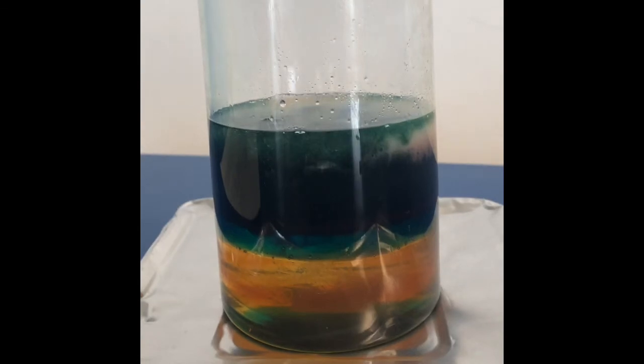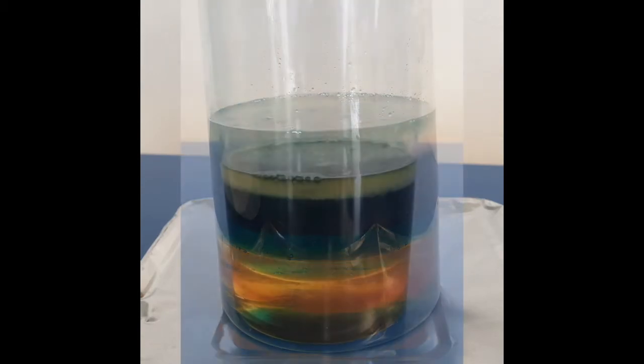All right, let's give it a second. Did you see when I poured, it did go down into the other liquids, but came right back up? You see that? Okay, so already we have separation going on. Let's give this a second to fully separate, and then we'll come back together and see the finished product.